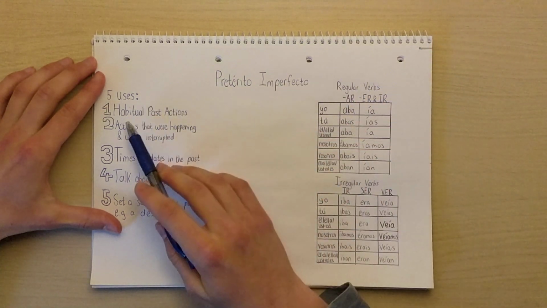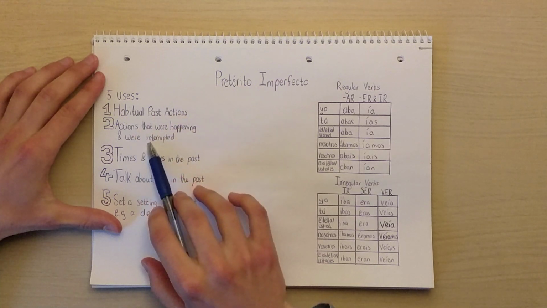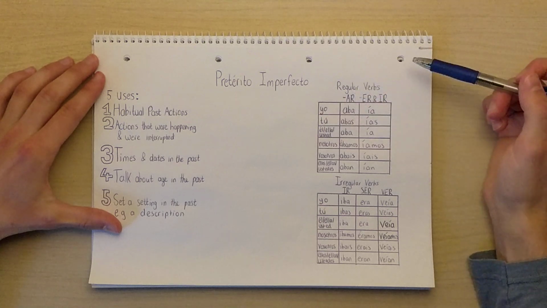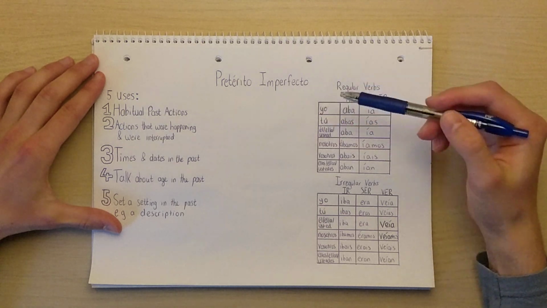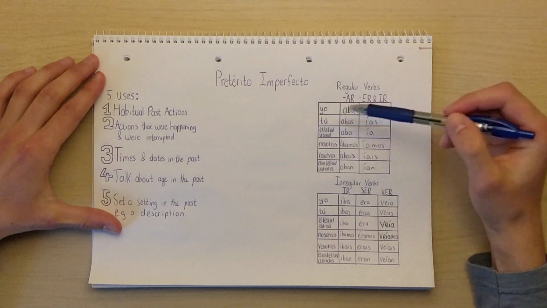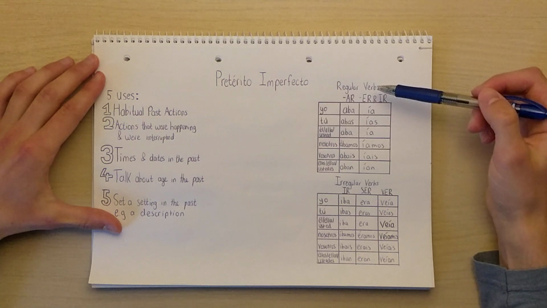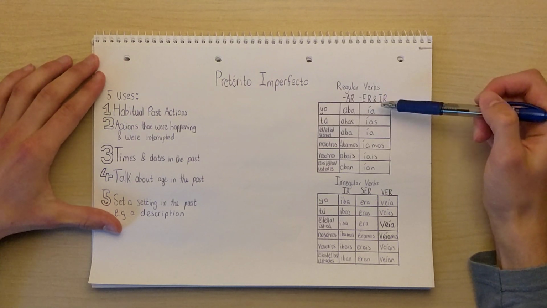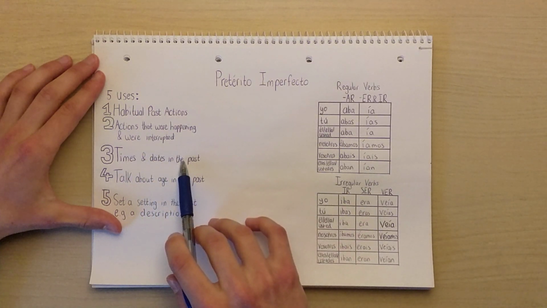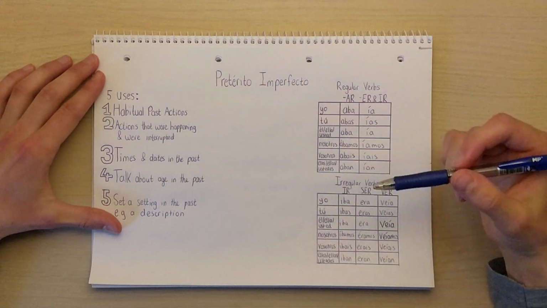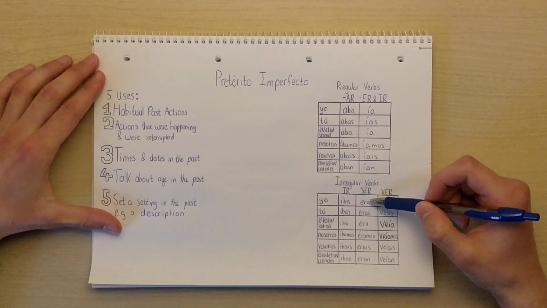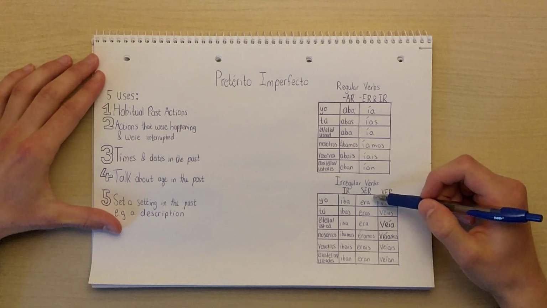Okay? The second, so actions that were happening and then were interrupted. So, let's say I want to say, I was eating and then the phone rang. Right? So, I was eating when the phone rang. So, comer means to eat, and I am eating. So, comía cuando el teléfono sonó. So, I was eating when the phone rang. The third is for times and dates in the past. So, if I want to say it was the 7th of August, I would say era el 7 de agosto. Okay, it was the 7th of August.